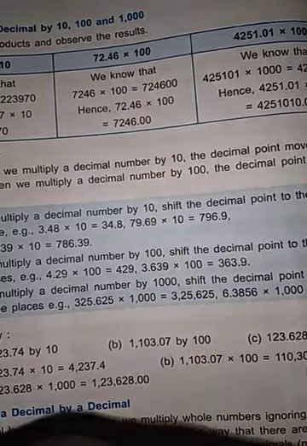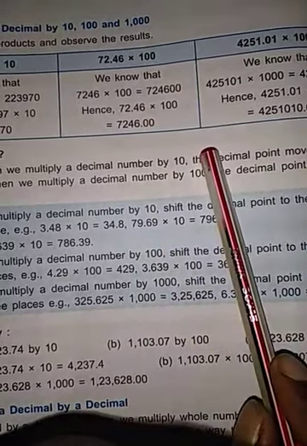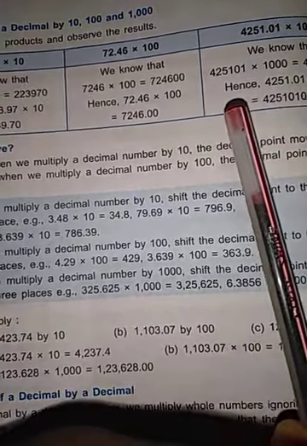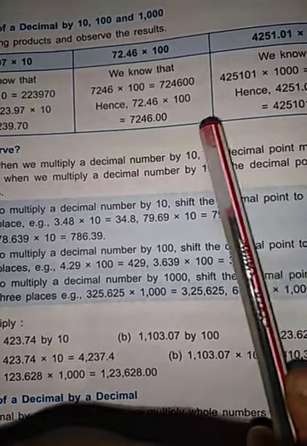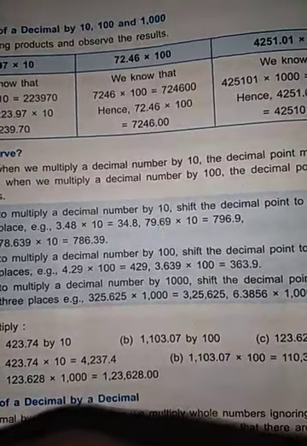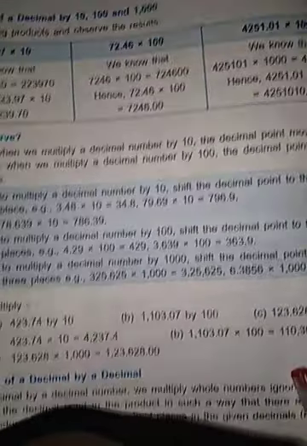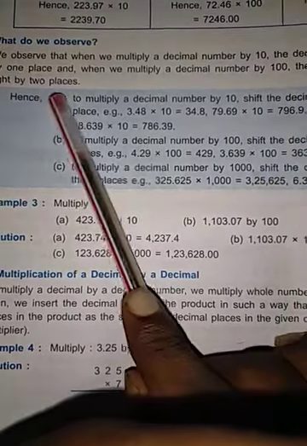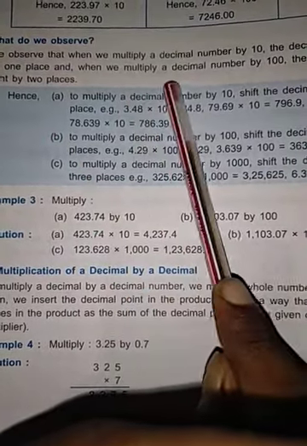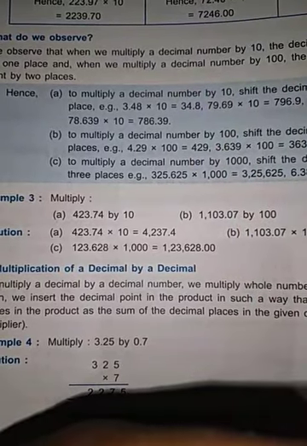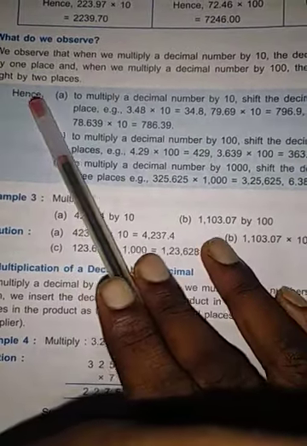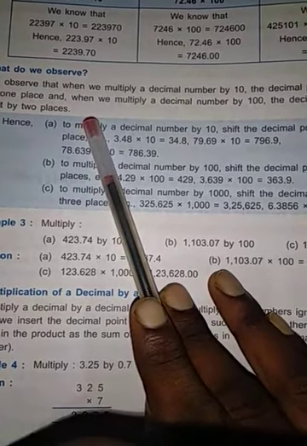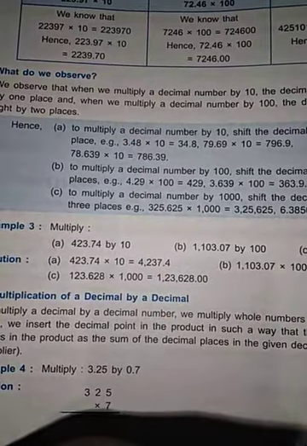decimal point shifts towards the right by two places. Now the decimal point shifts two digits towards the right, then it becomes 7246. So what do we observe? When we multiply a decimal number by 10, the decimal point moves to the right by one place. When you multiply a decimal number by 100, the decimal point moves to the right by two places, which means the decimal point shifts two digits to the right.